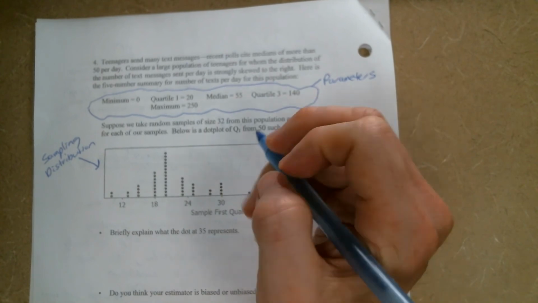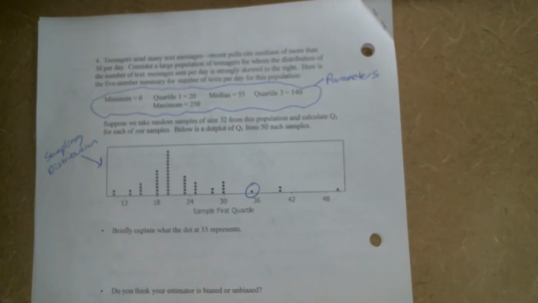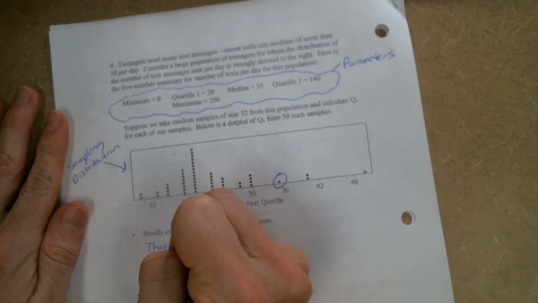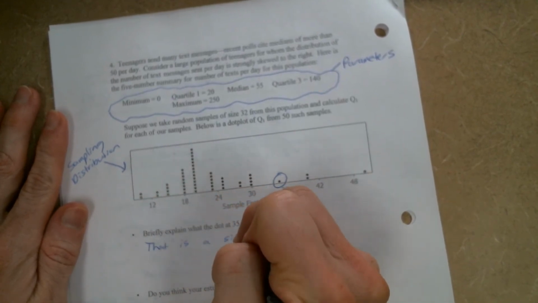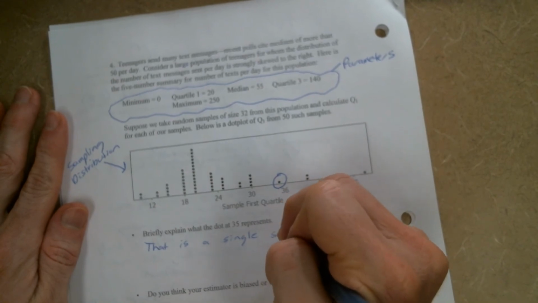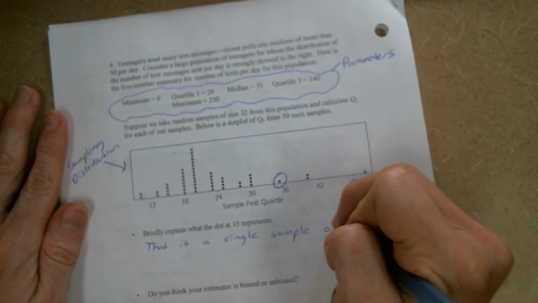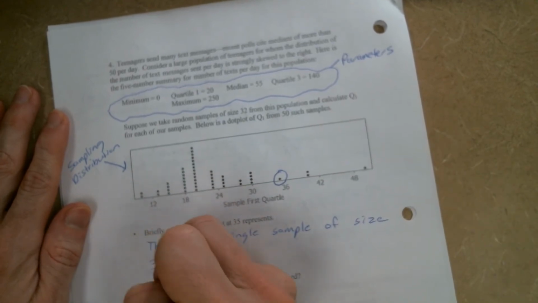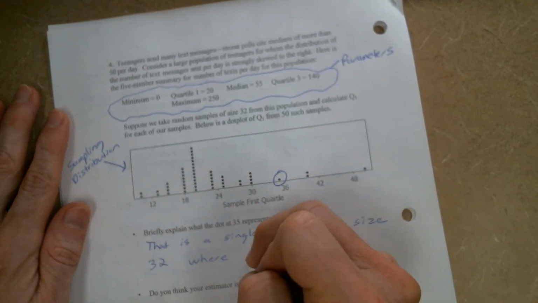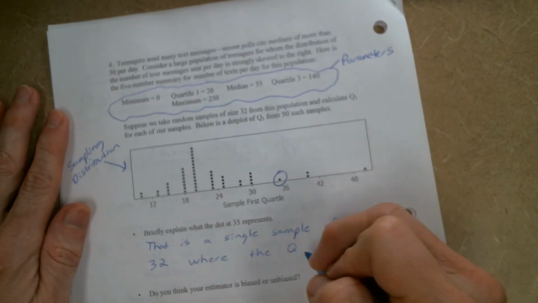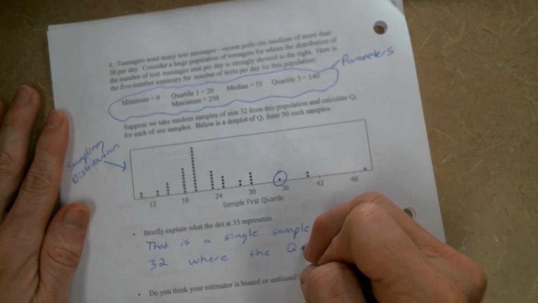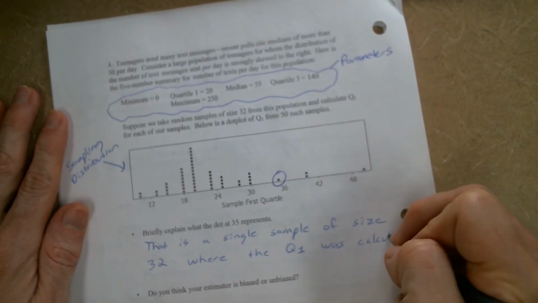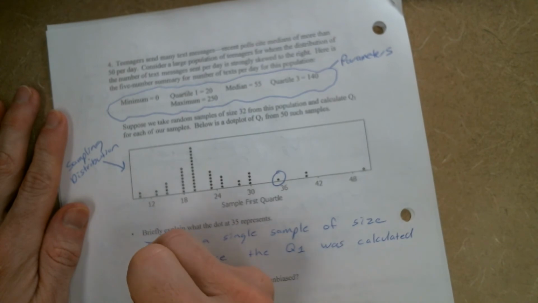So what does the dot at 35 represent? That is a single sample of size 32 where the Q1 was calculated to be 35.